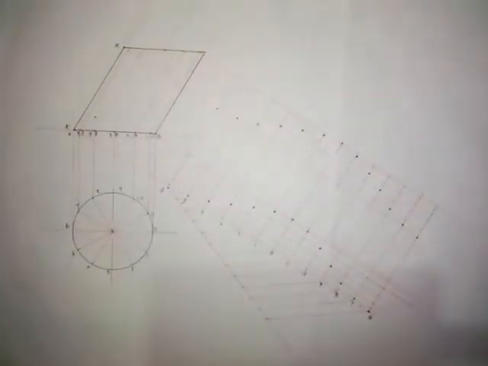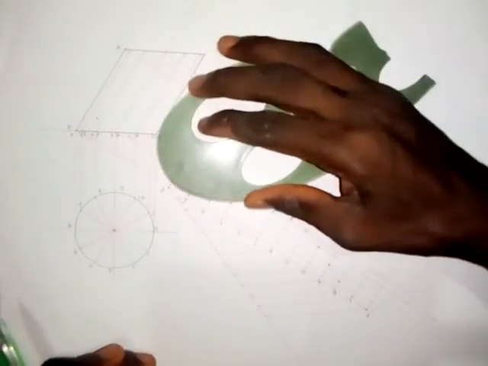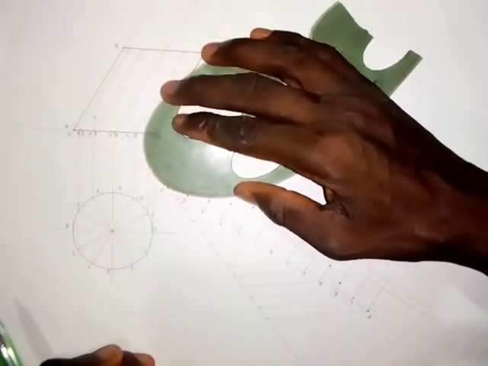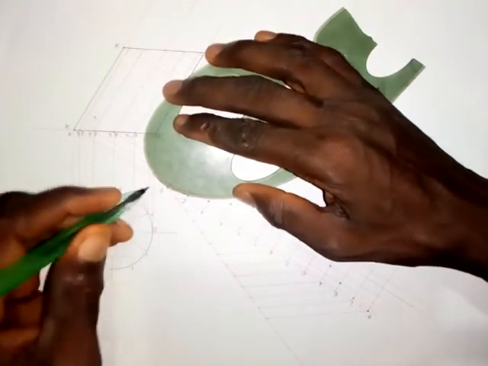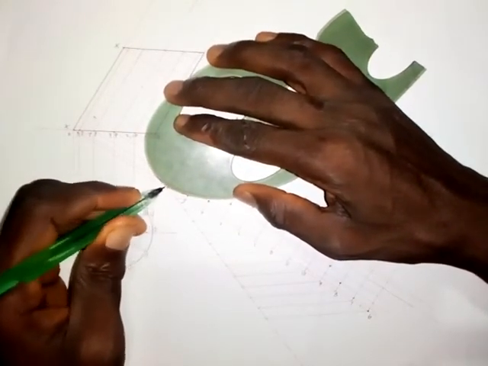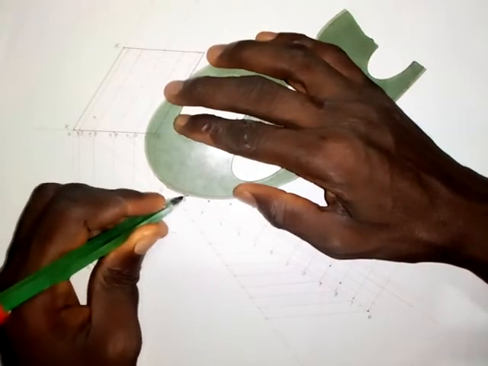So all this will be joined together with the use of a French curve. Alright, so I'm going to use my French curve to join these points together. So just look at the way I'm going to join it. Look at the way I'm going to join the points together with the use of a French curve. So I can join these two together first.